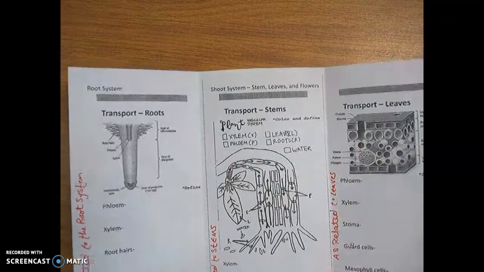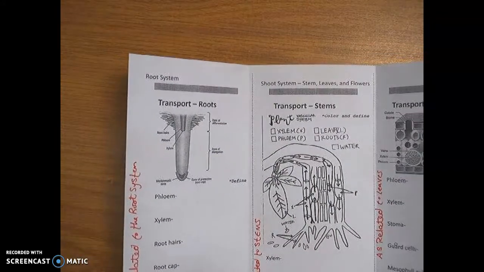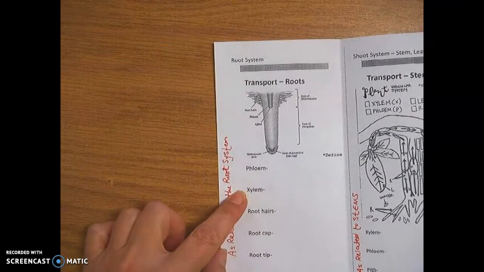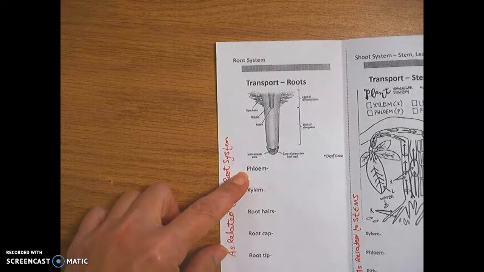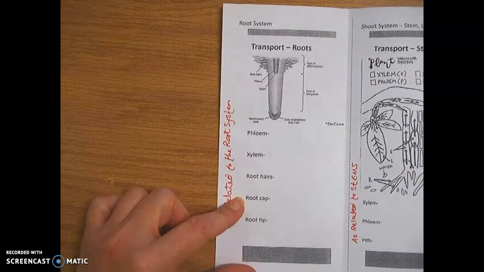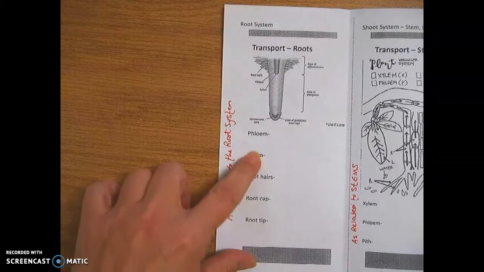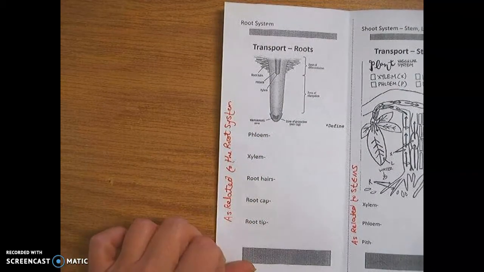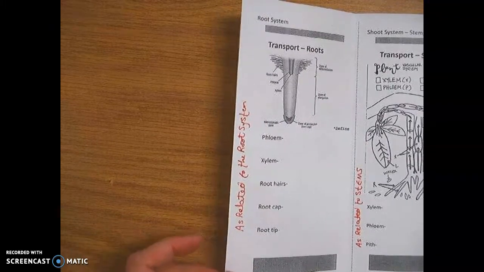So these systems are composed of cells, and the cells could make up xylem or phloem, so things that we should be aware of. There are cells that make up the root hairs, the root cap, the root tip. So all of this goes into that very complex root system of the plants.